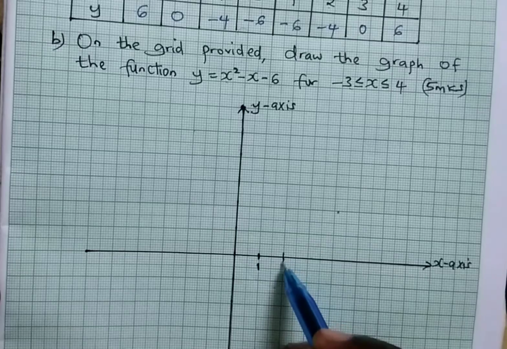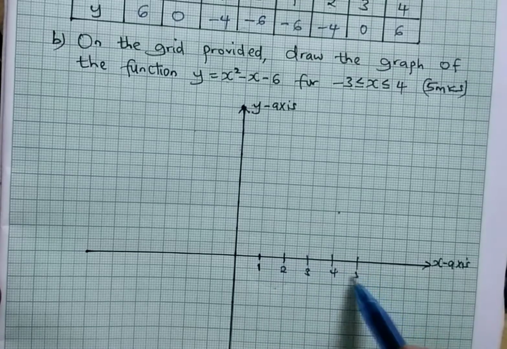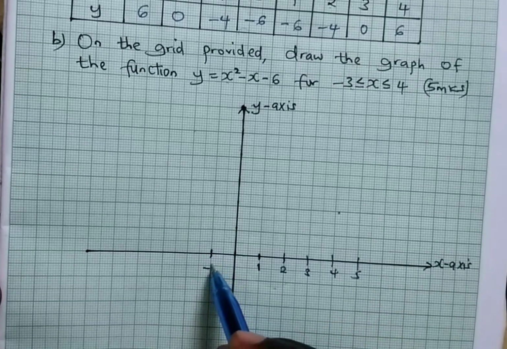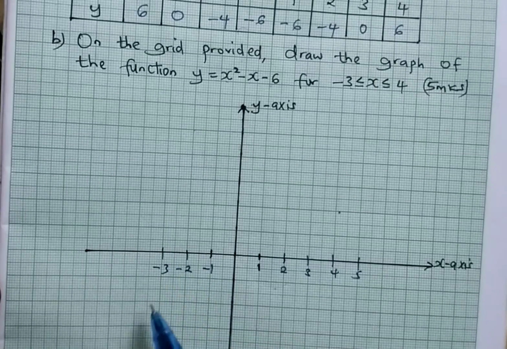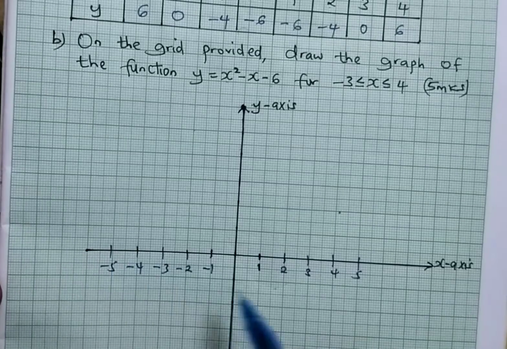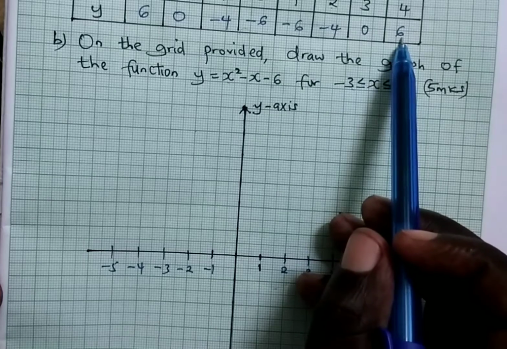So we have 1, 2, 3, 4, 5. Then on the left side, we are going to have -1, -2, -3, -4, and even -5. Then along the y-axis, the highest value towards the positive is 6.